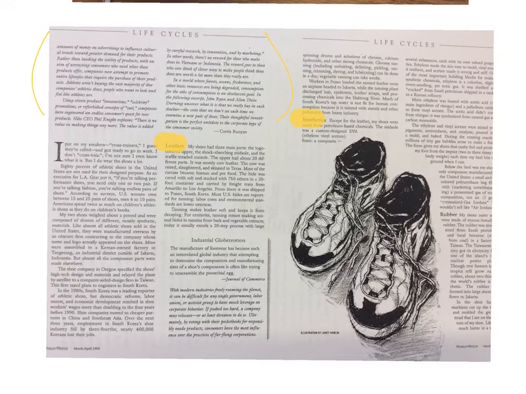If you read down in the leather paragraph, it says, the cow was raised, slaughtered, and skinned in Texas. Most of the carcass became human and pet food. The hide was cured with salt and stacked with 750 others in a 20-foot container and carried by freight train from Amarillo, Texas. So it's giving us important statistics and data. There are some more quotes and things down here that are included. There's an illustration of sneakers to give you the idea.